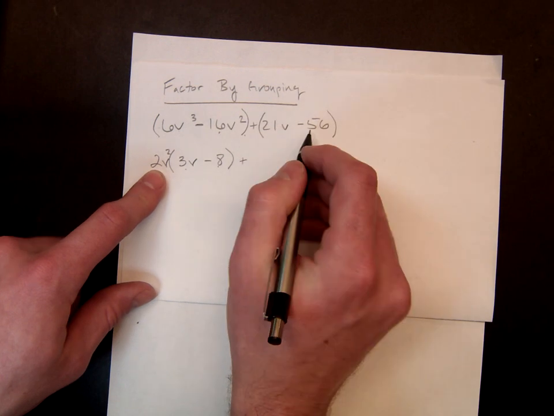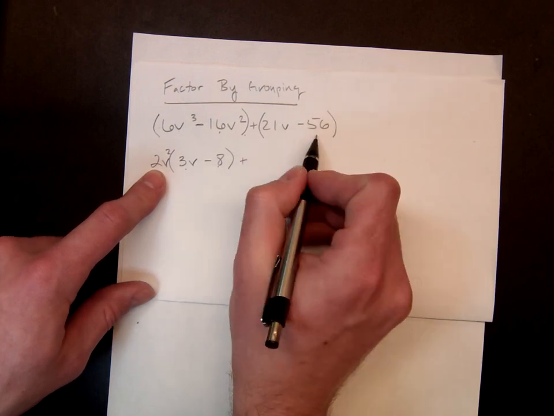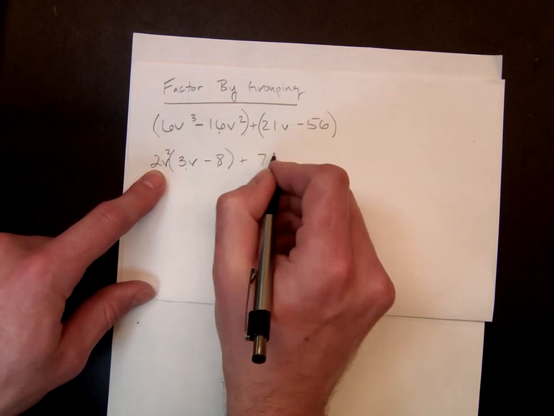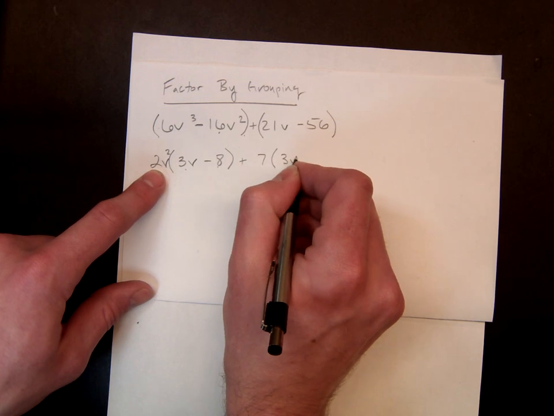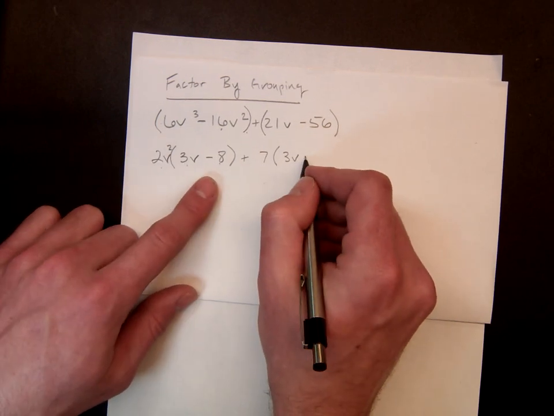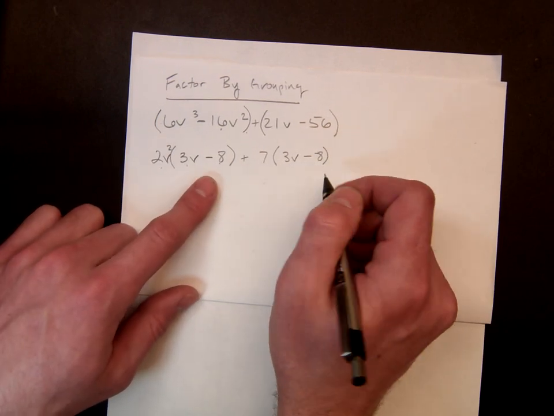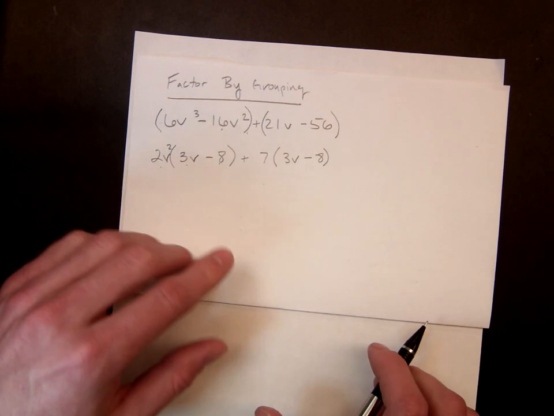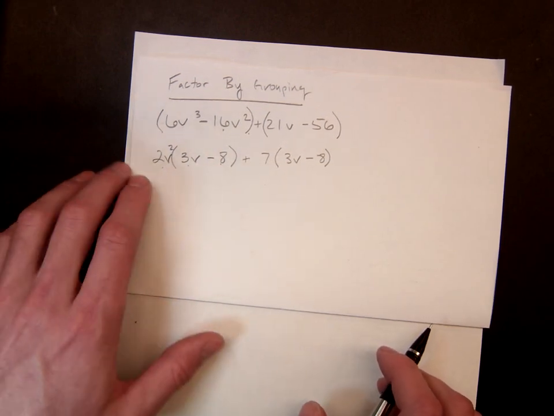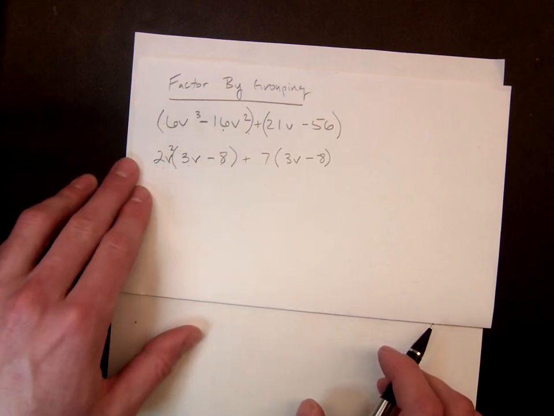Plus, I'm going to do the same thing here, and I can see that a 7 goes into both of these, so I'm going to get 7, and then it looks like we're going to get lucky, 3v minus 8. A little hint is that these types of problems are all set up so you can do this, so it's not really getting that lucky.